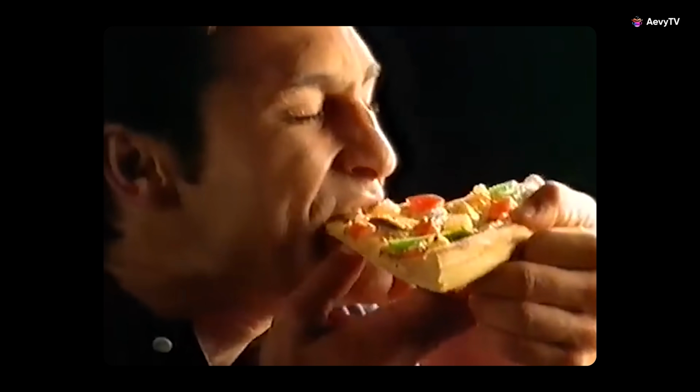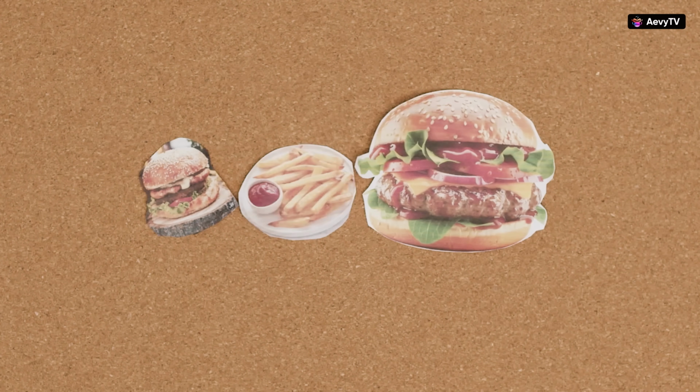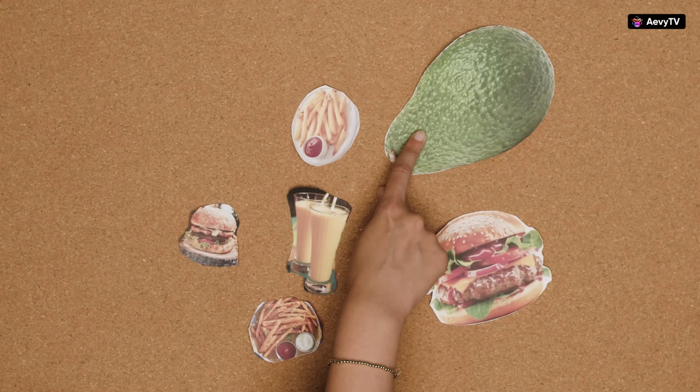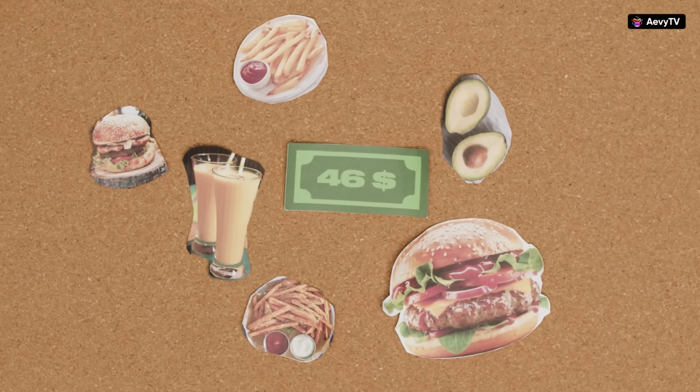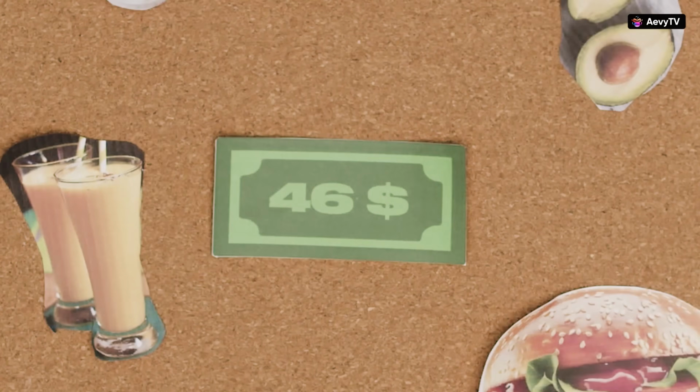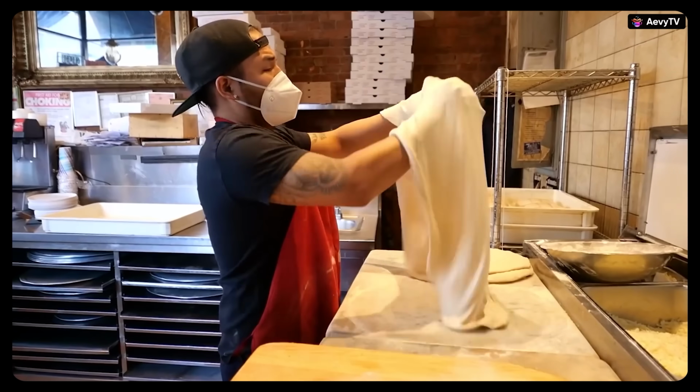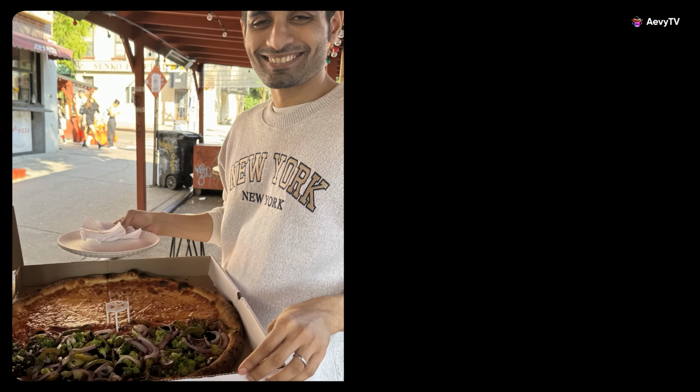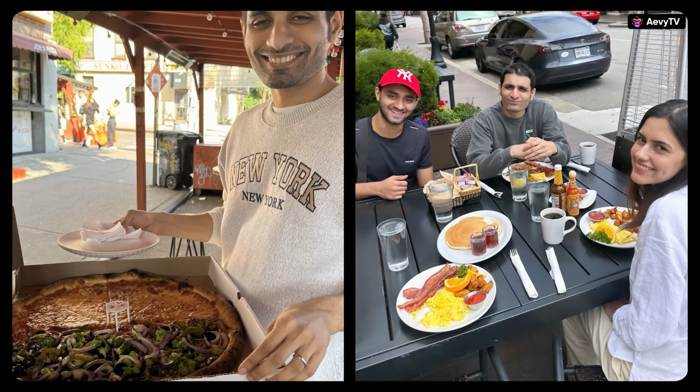America's pizzas, America's burgers, all taste really great. Now let me show you how much they actually cost. So this was my very first meal. It was 2 burgers, 2 fries, 2 drinks and 1 tiny avocado, which cost us $46. That's close to 3,800 rupees. In fact, every meal we had after this was a minimum of $30 for 2 people, going up to $60 to $70 in nicer places.